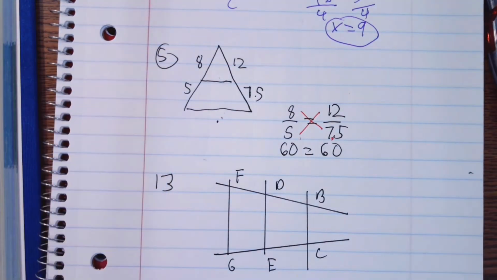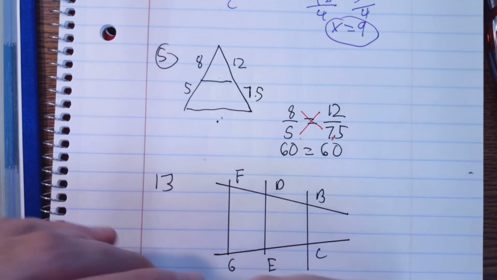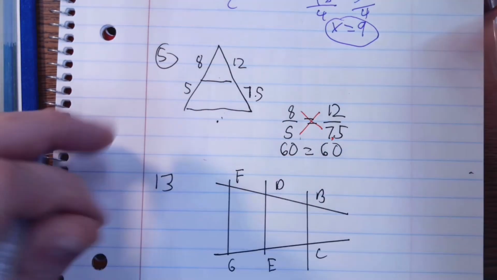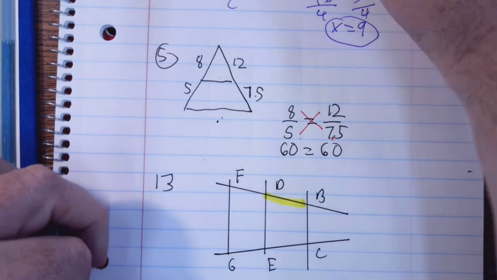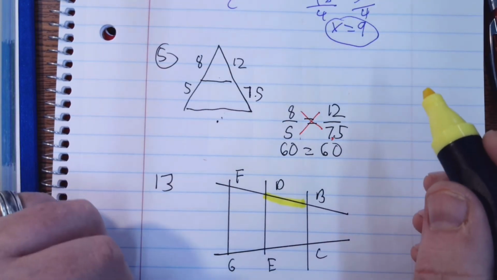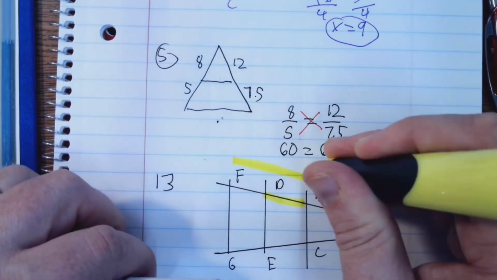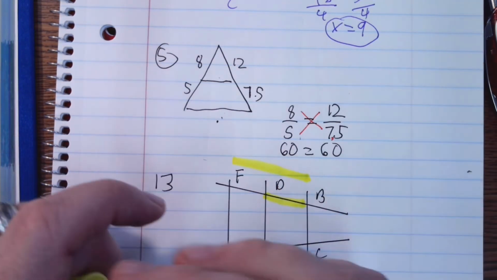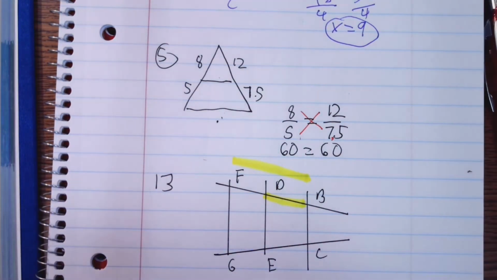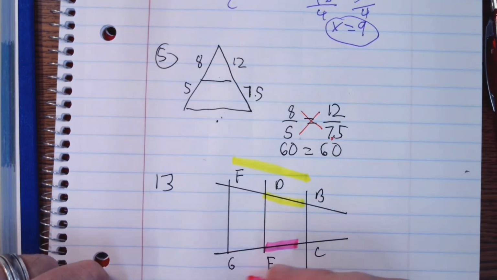All right. So here's what we need to know. BD, that's right here, over BF. BF is this line, right? So that means that I should do the equivalent. I should do this over this.